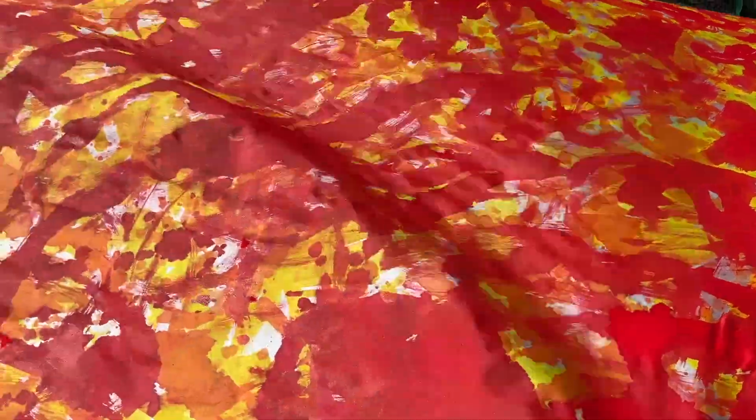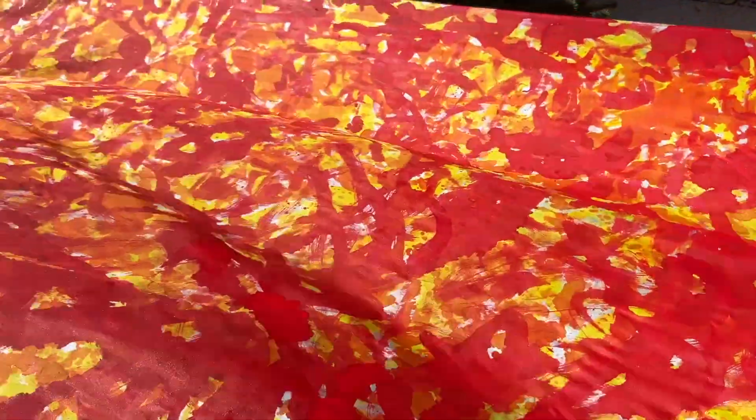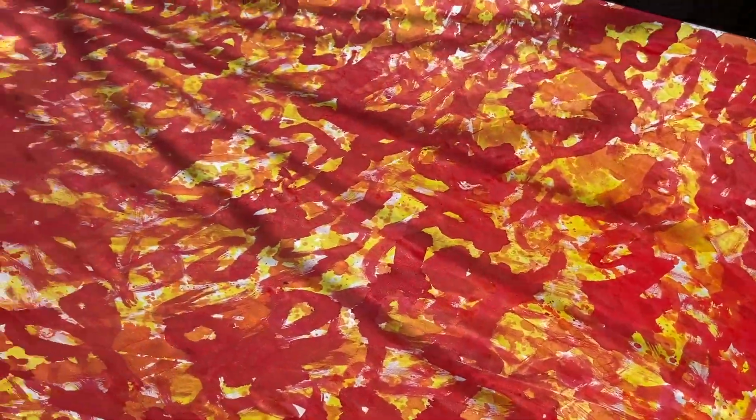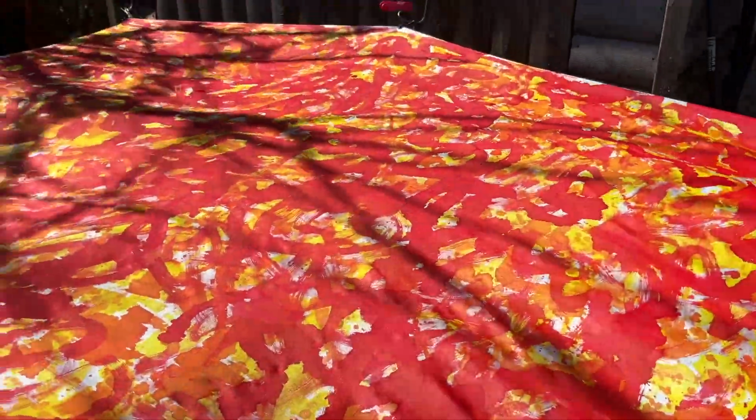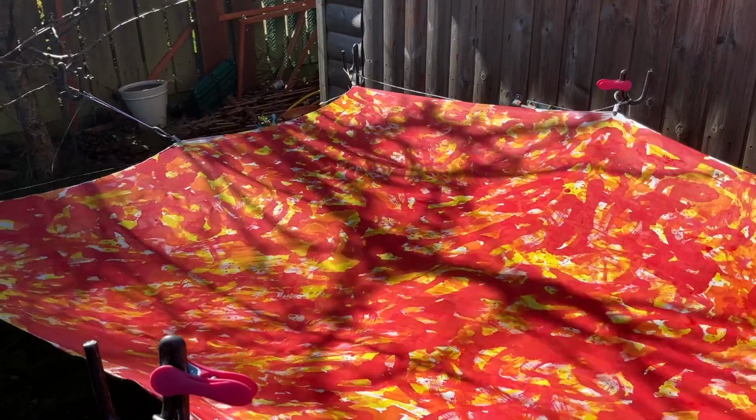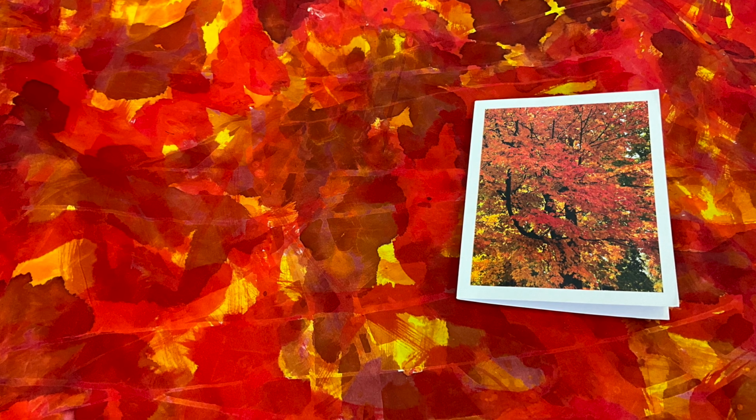Then I added the colours, starting with yellows and then adding golds, oranges, reds and some browns, till I had the effect I was looking for. By the time I had finished, the wind had seriously picked up, and I was concerned that the whole thing was going to take off.